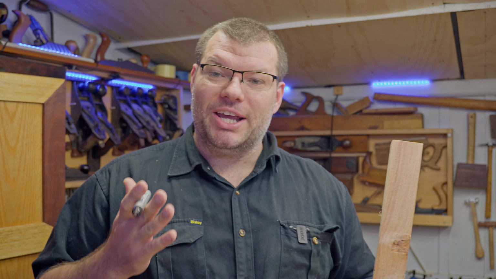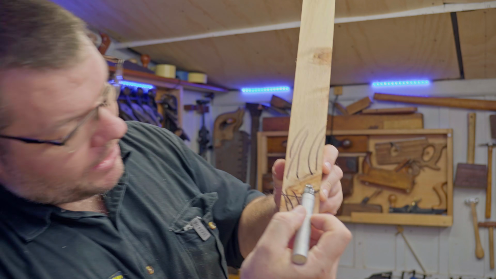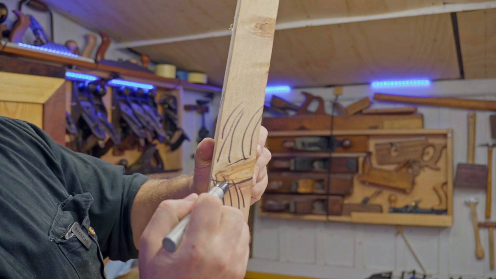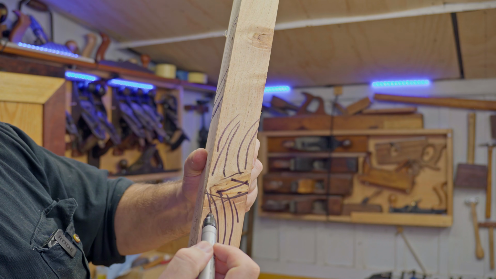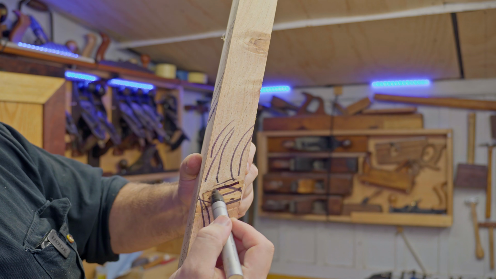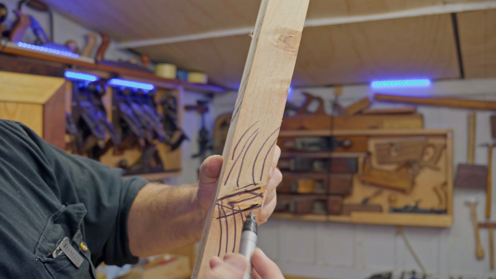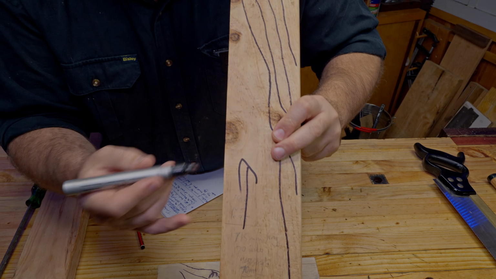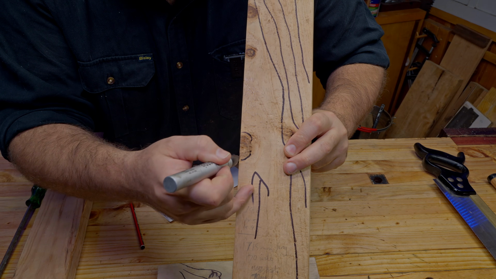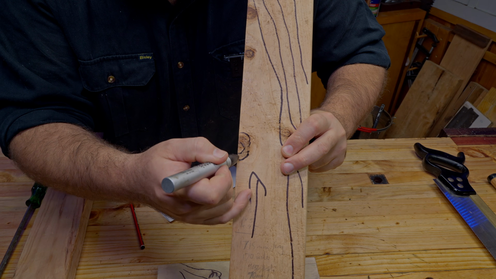Now, what is a knot? That is where a branch has decided to grow out of the tree, and we can see here that this branch would have been going out in that direction. You can almost make out the shape of it just down in here. And if you see a knot on the surface, it's going to look like this, because obviously the branch is round.